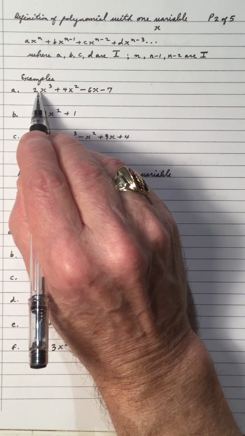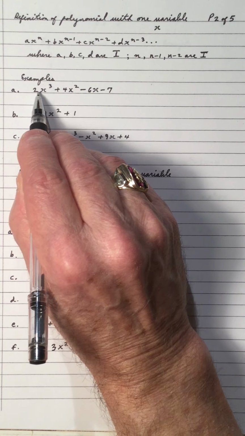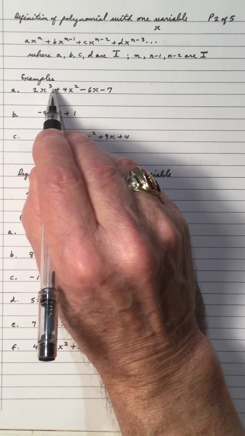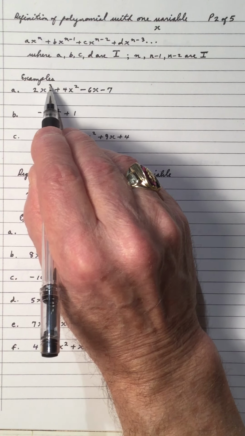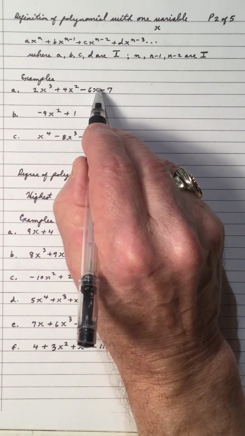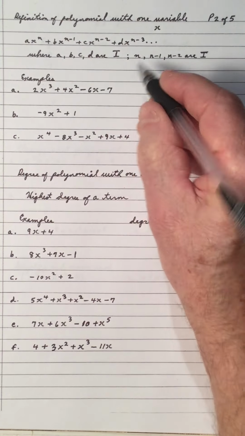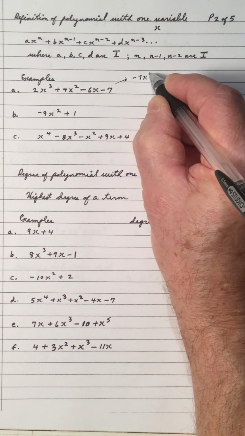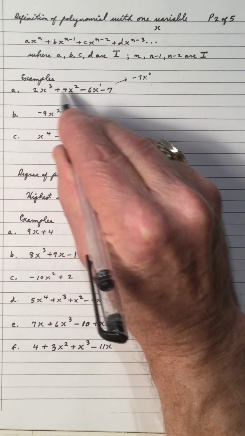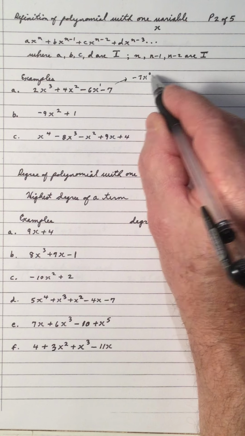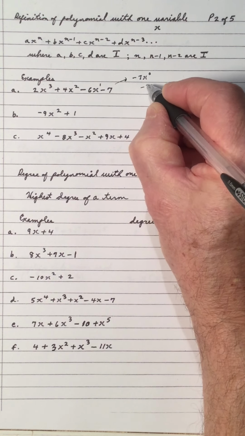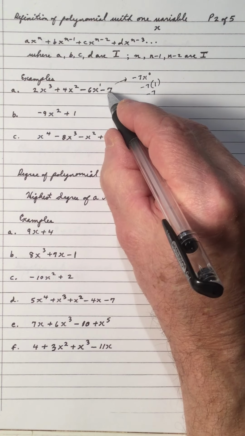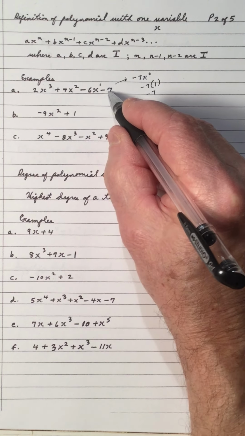Some examples of polynomials are 2x cubed plus 4x squared minus 6x minus 7. Notice the exponents: this is a 3, this is a 2, this is a 1. And if you take this term here, this is a negative 7x to the 0. That's a 3, 2, 1, this is a 0. But we know that x to the 0 is understood to be 1, so we just have what we call negative 7, a constant at the end.